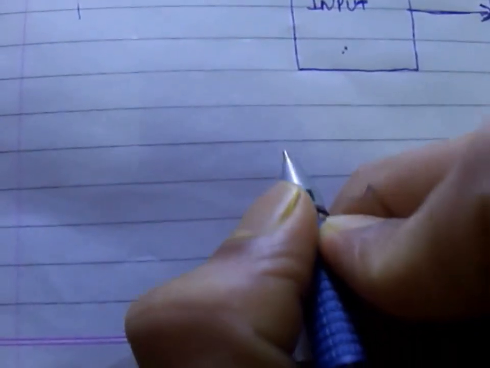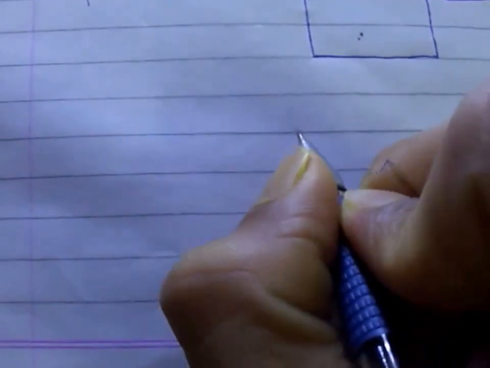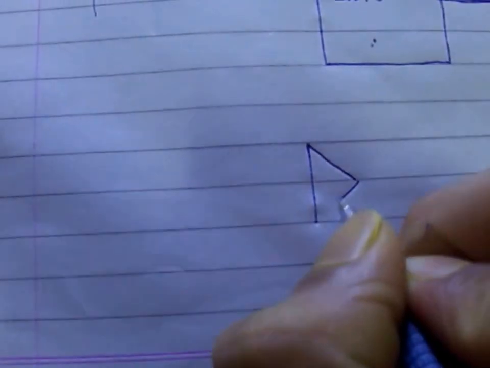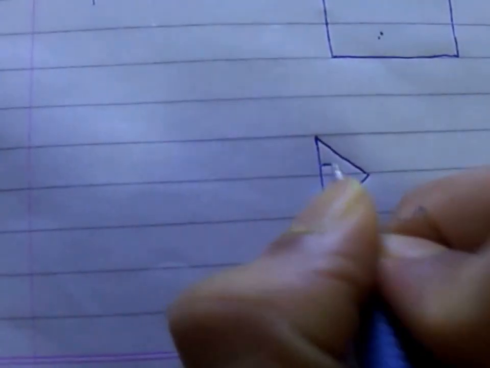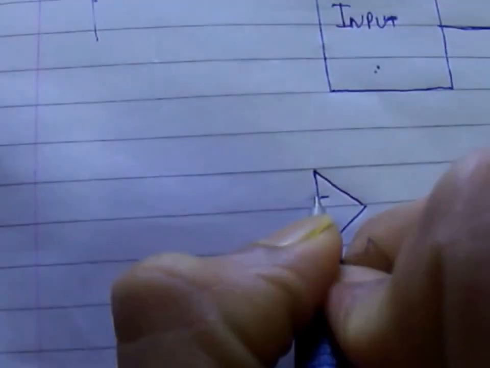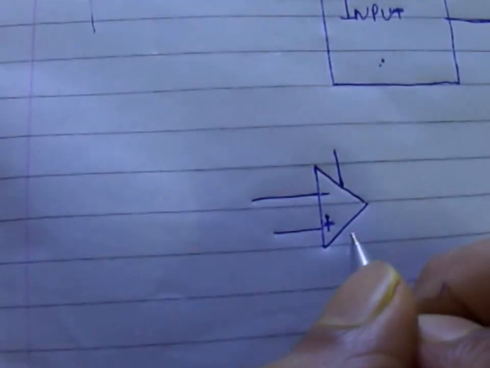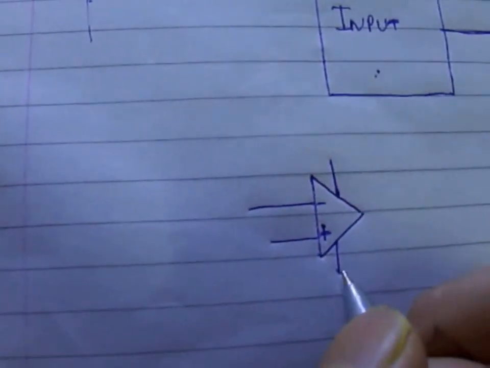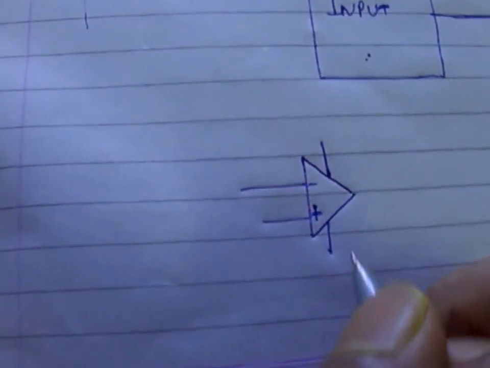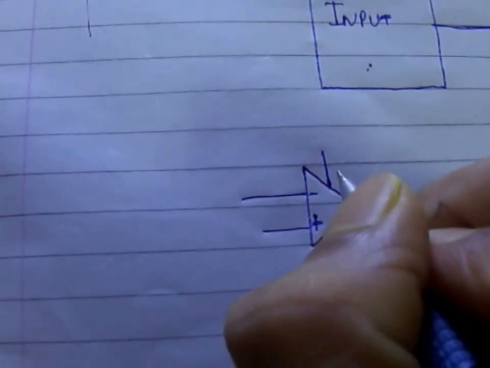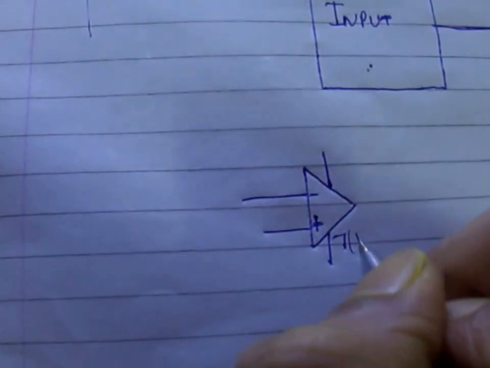We'll be using a simple device that was discussed in the course, that is the op-amp. In this case, this is pin number 7, that is the VCC one.